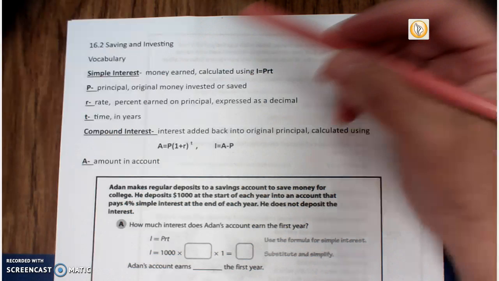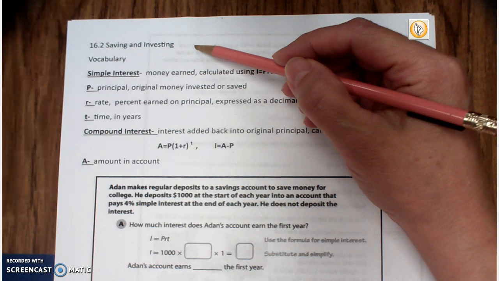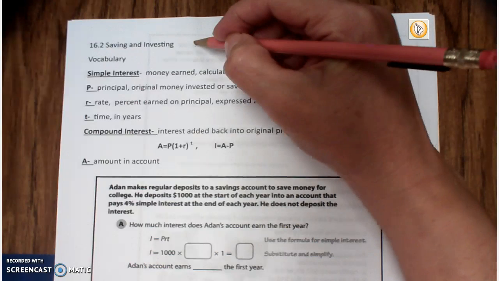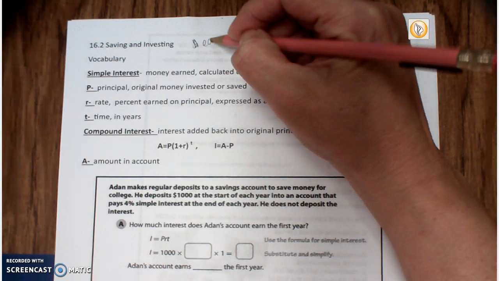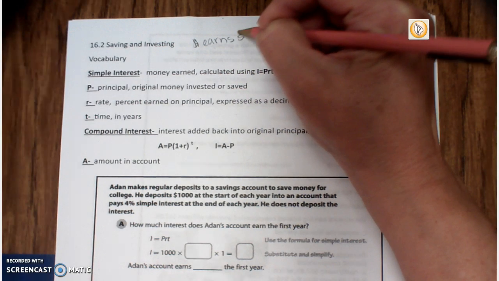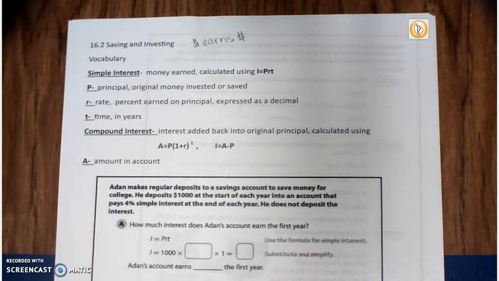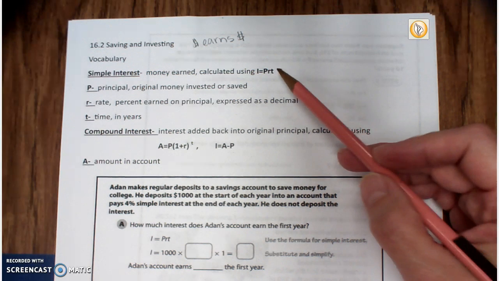Hi, today we're talking about 6.2 saving and investing. This is when your money earns money for you, called interest. Let's look at the vocabulary.